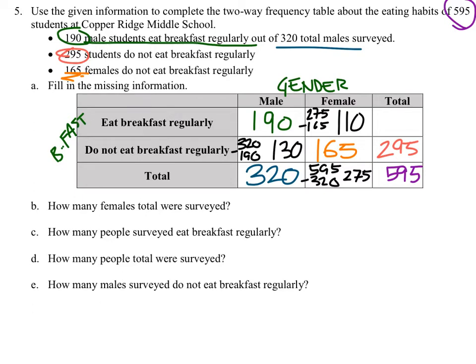And then we just got one final total to get right here, and that would be the total number of students, male and female, that do eat breakfast regularly. You just add both. All right, so that's a good question. You could add 190 and 110, or you could take 595 and subtract 295. It should give you the same answer both ways.